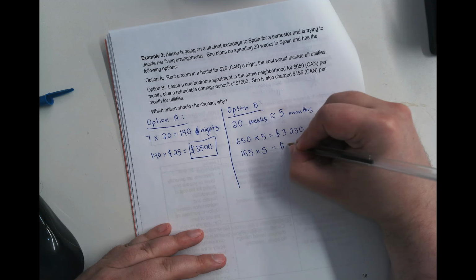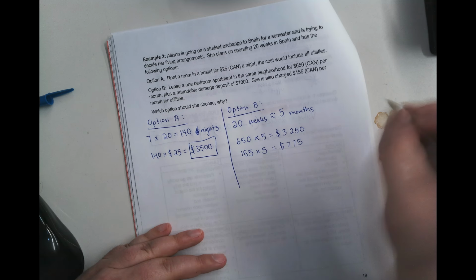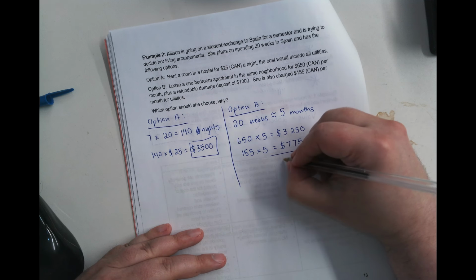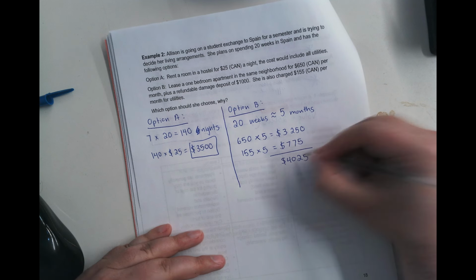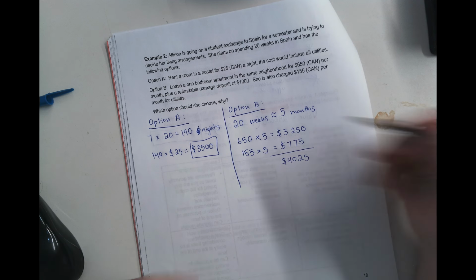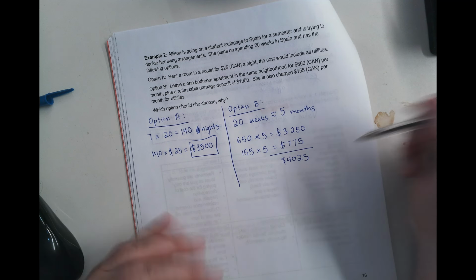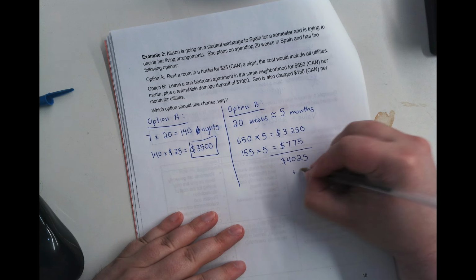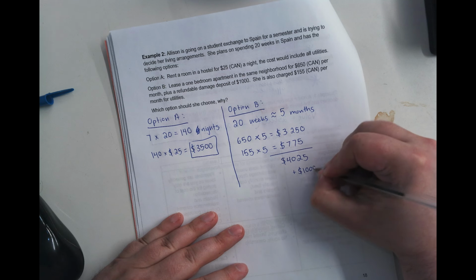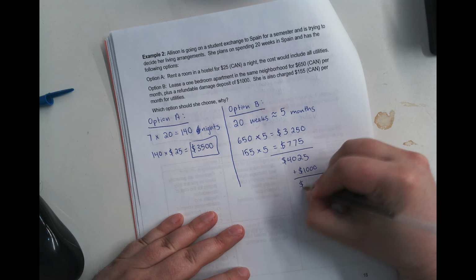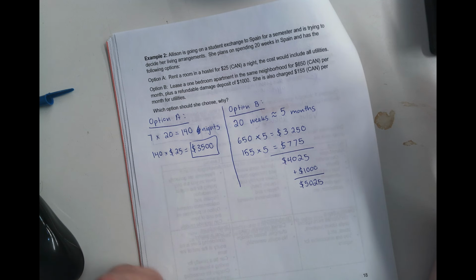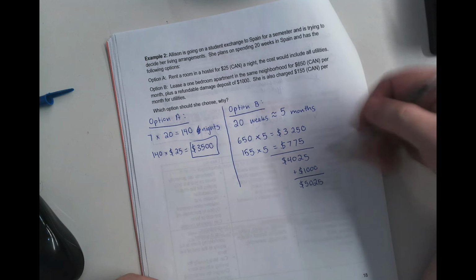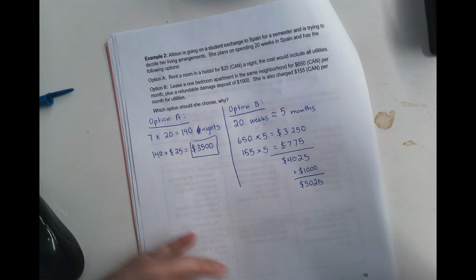And then she's also charged for utilities, which is $155 a month. So when we multiply that by 5, we get $775. And if we add those 2 numbers together, we get $4,025. But then not only does she have to pay the $4,025, she also has to pay the damage deposit on top of that. Now, if nothing goes wrong in the apartment, she's going to get that $1,000 back at the end. But it is still an upfront cost that she has to pay.